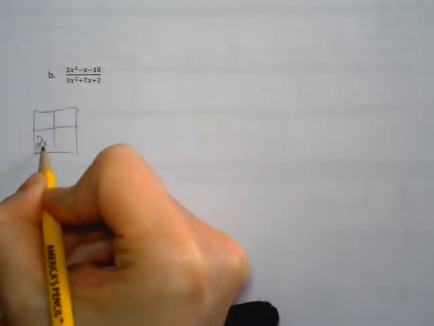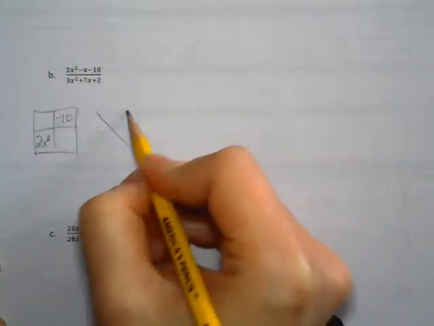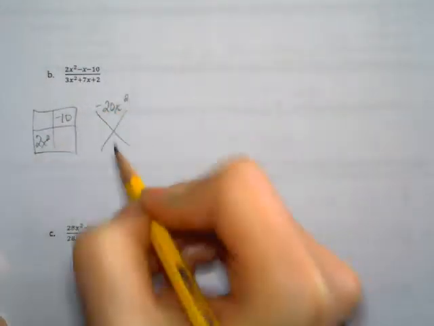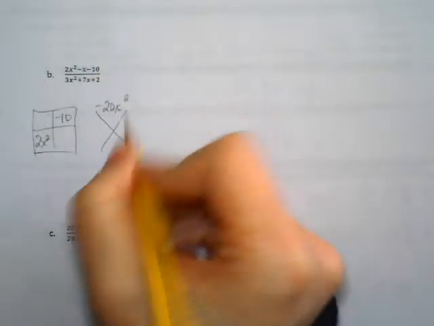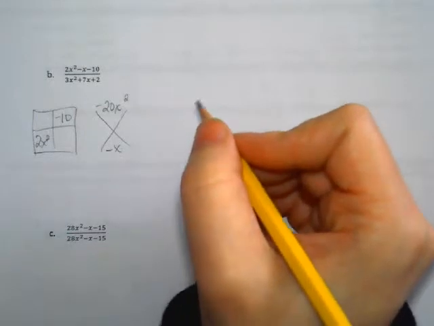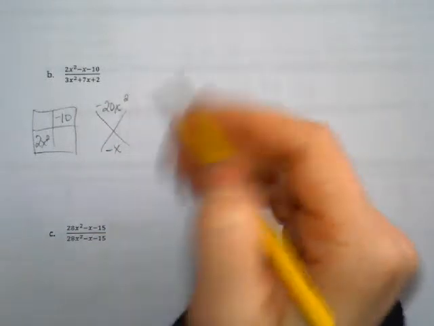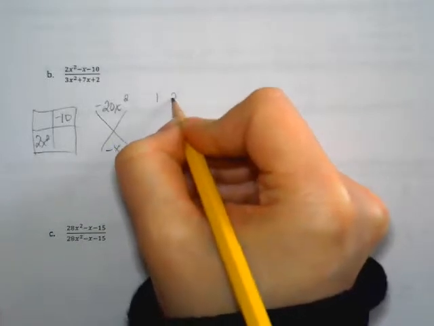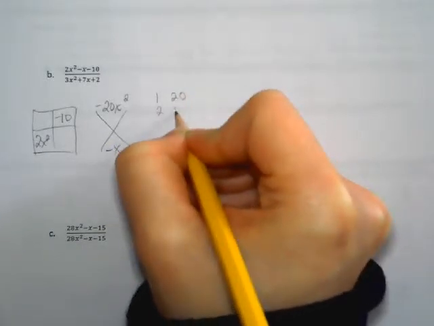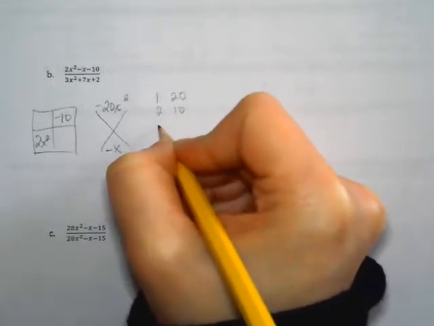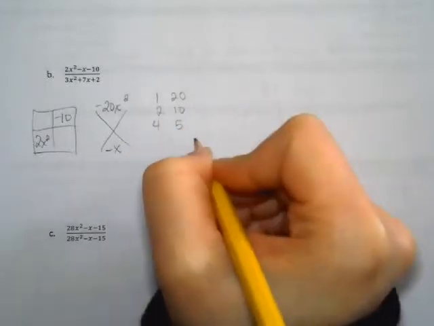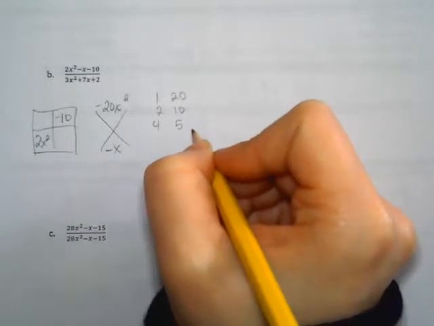So we start with, I'm just doing the top right now, 2x squared and negative 10. I multiply those to give me the top number, so negative 20x squared, and then I put my middle term, which is that negative x, on the bottom. So then I need to figure out what my side numbers are. If I don't know that off the top of my head, then I'm going to factor 20. So I always start with 1 and 20. 20 divided by 2 is 10. 20 divided by 3 is not a whole number, so I'm not going to bother writing it. 20 divided by 4 is 5. And then if I went on to 5, I would get 5 and 4, which I already have that pair, and that's how I know I have all my factors.